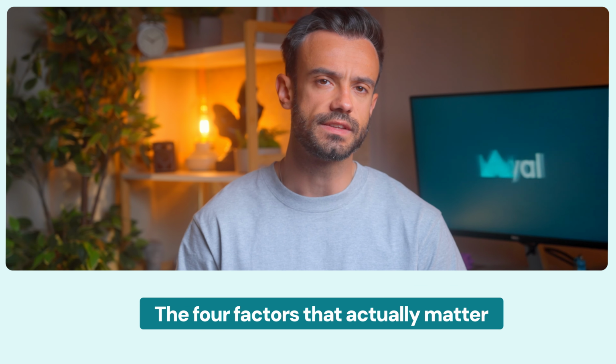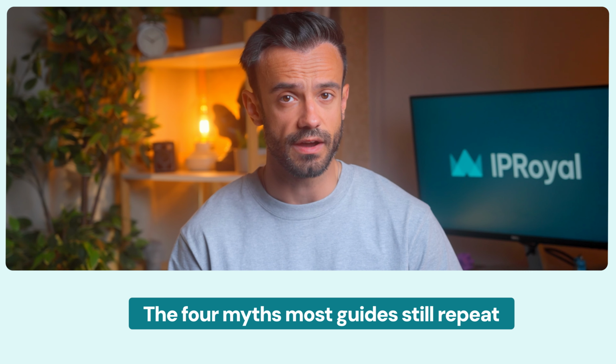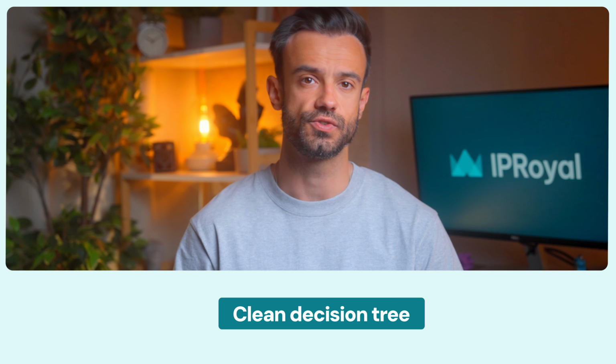Definitions. The 4 factors that actually matter. The 4 myths most guides still repeat. And a clean decision tree.